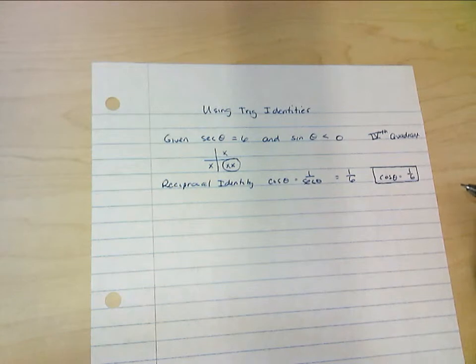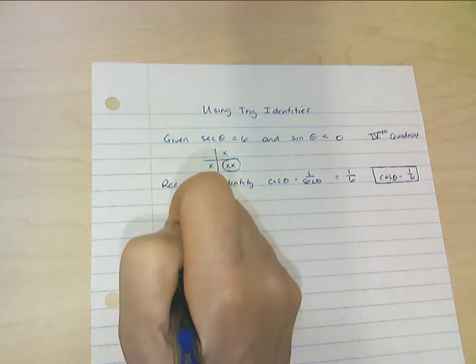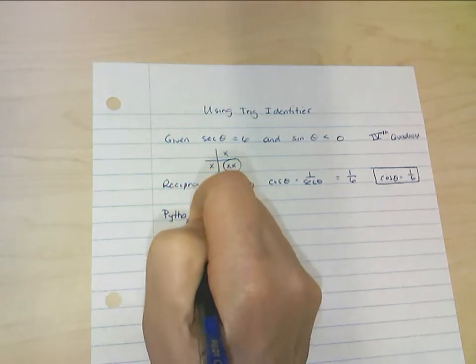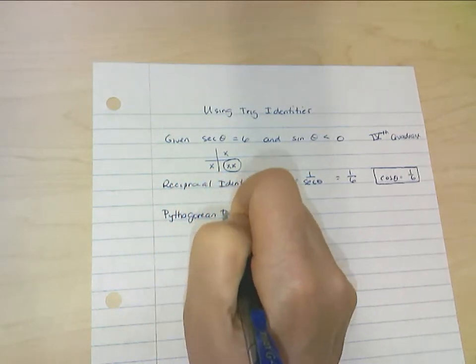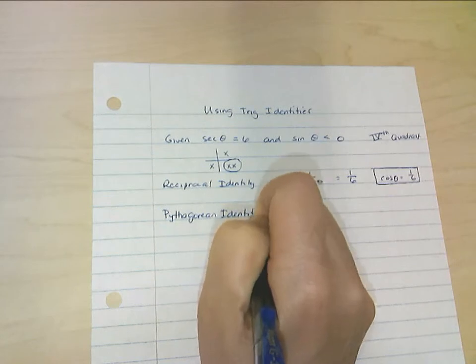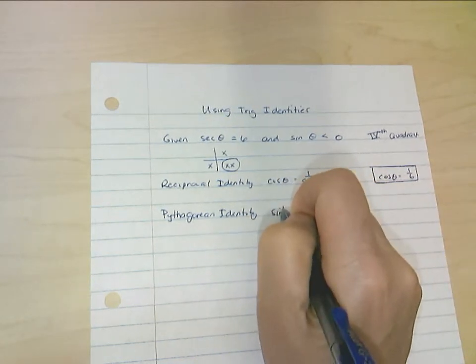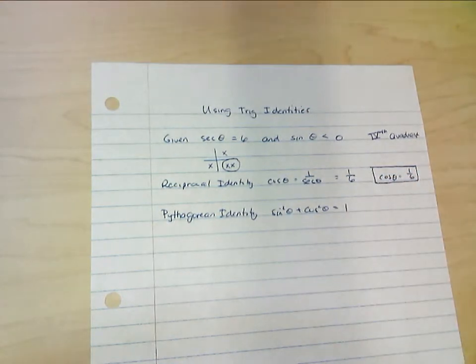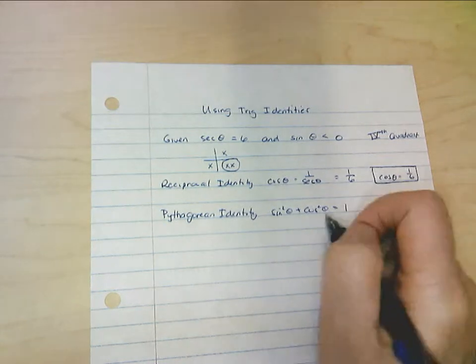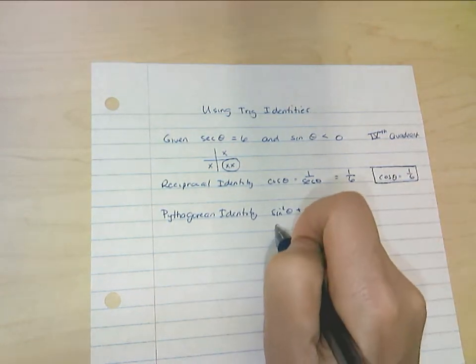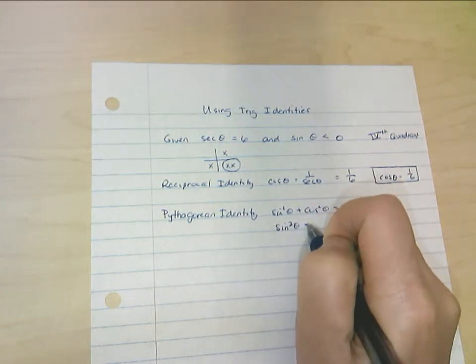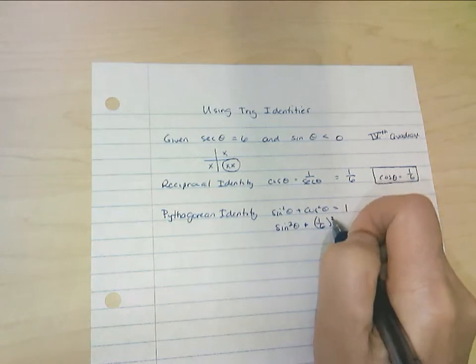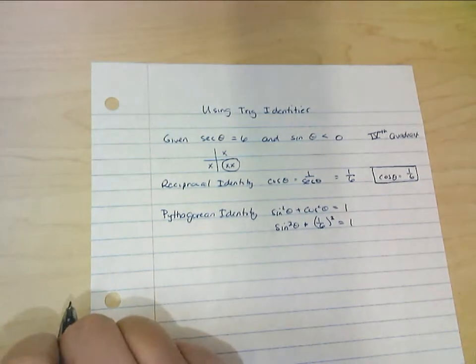For me, the next easiest one to find would be sine theta using the Pythagorean identity. The Pythagorean identity states that sine squared theta plus cosine squared theta is equal to 1. Well, I have cosine theta, which is 1/6, so I'm going to replace that in this equation. So I have sine squared theta plus 1/6 squared is equal to 1.